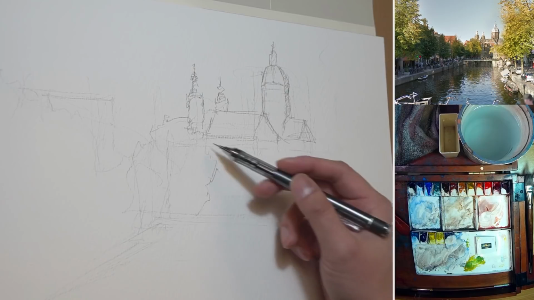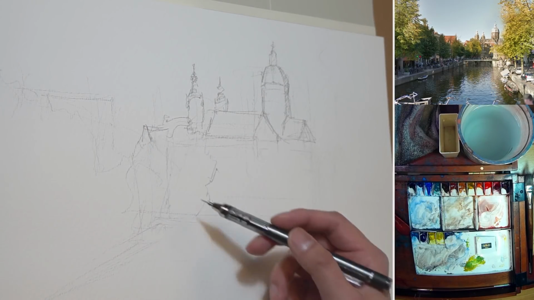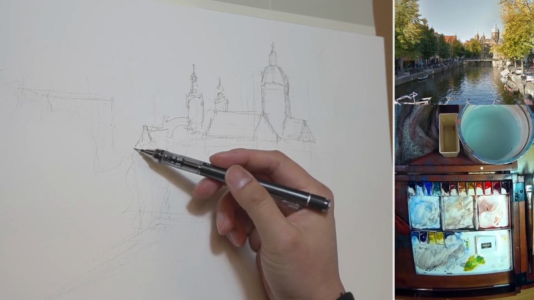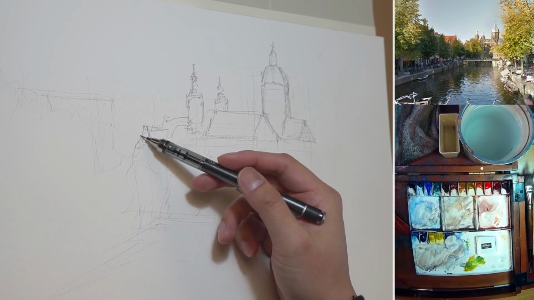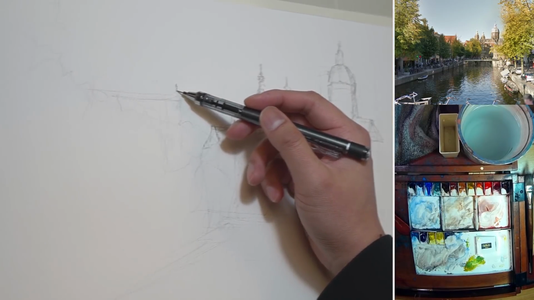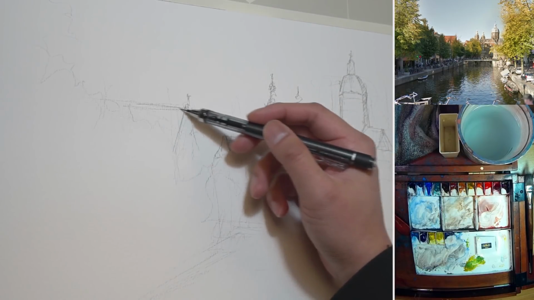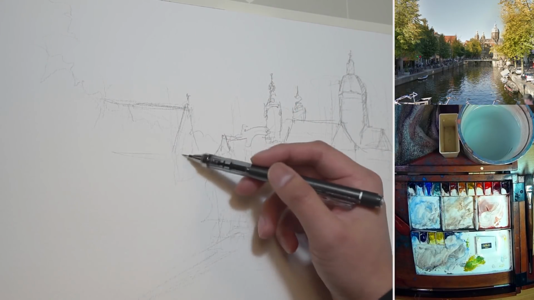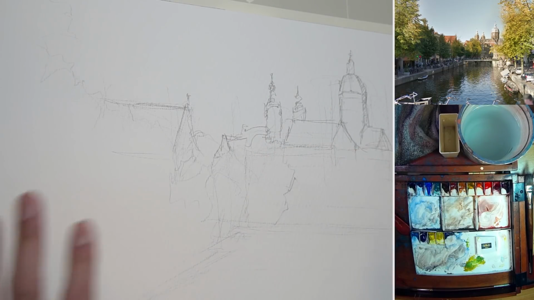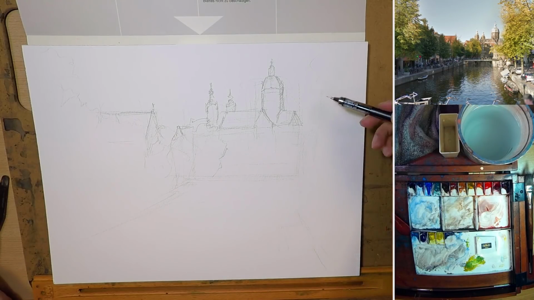And we got a building rooftop here peeking out. And here's another building right here. And we don't see much of the rest of it because it's all covered by the tree here.